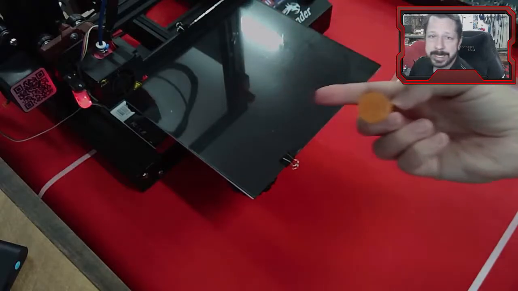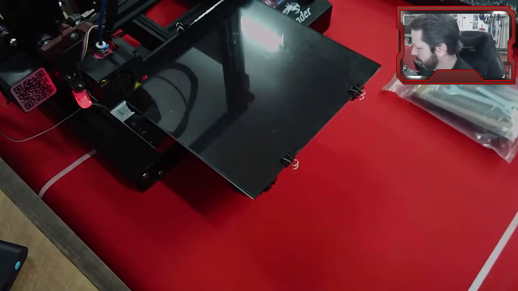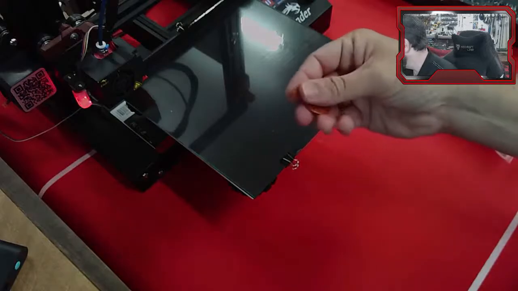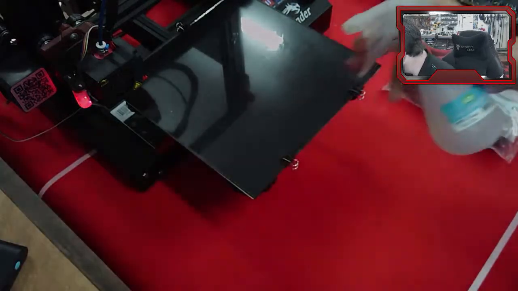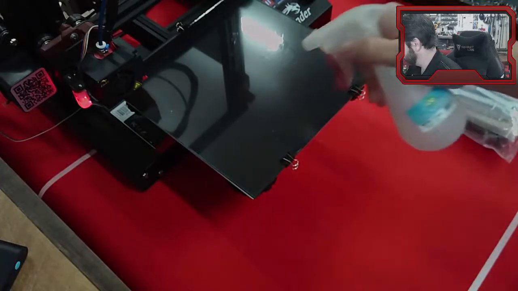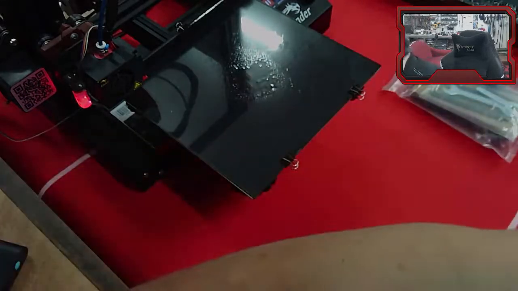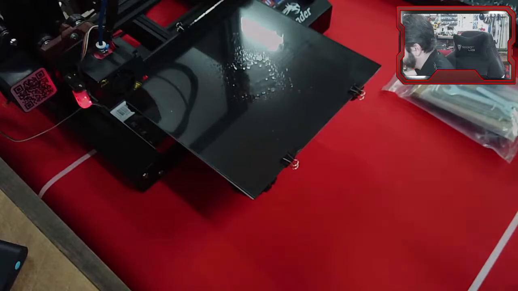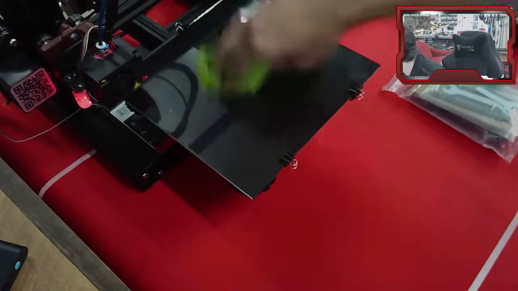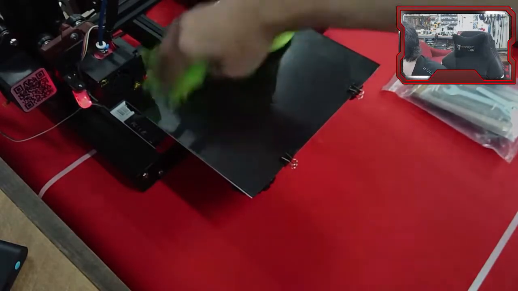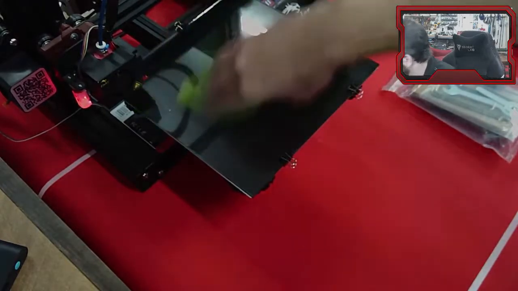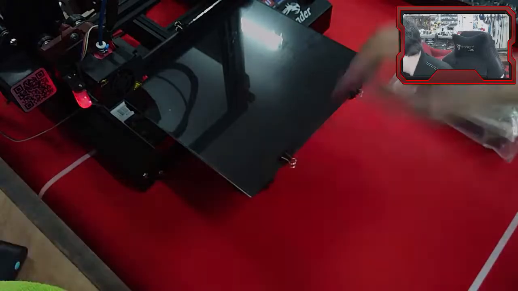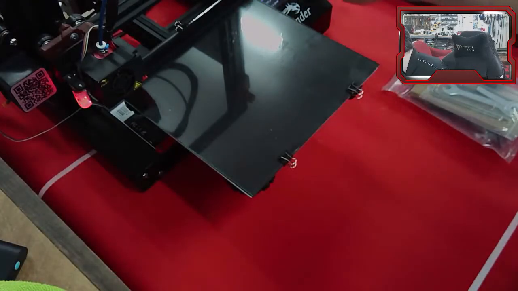Oh, I didn't clean the bed either. I told you that at the beginning and then I didn't do it. And so you end up with this blob. Why don't we clean the bed? All I do to clean it is just spray it down and then wipe it down. And now I do see there's dust all over this bed, which could certainly make it not stick. We'll just try to print the same thing again.